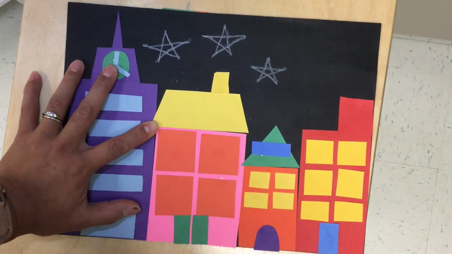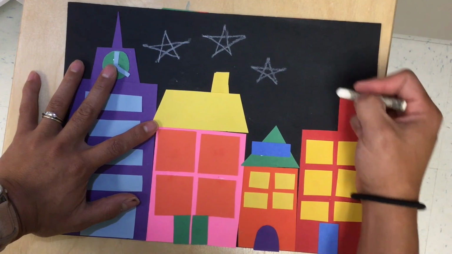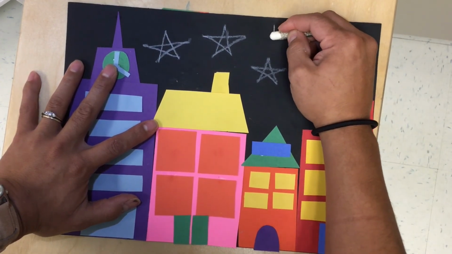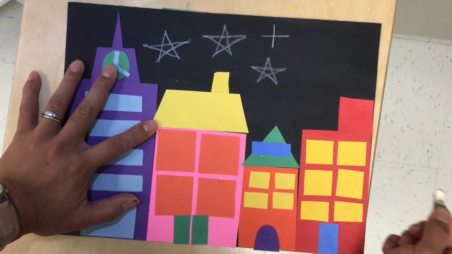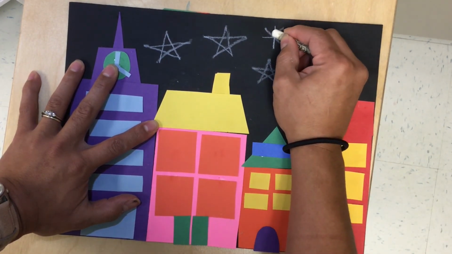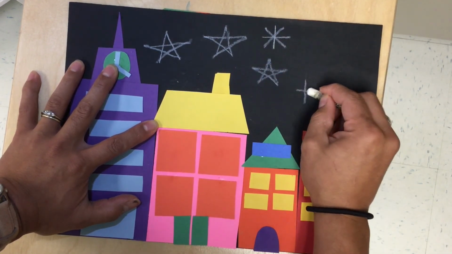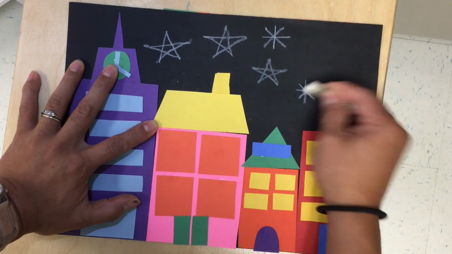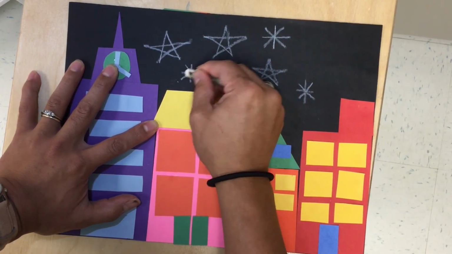Now, if this star is just a little too challenging, then you can make another star that kind of looks like a snowflake. It is a vertical, a horizontal, and then a diagonal, crisscrossing on top. Same thing. The more you practice, the better you are going to get.